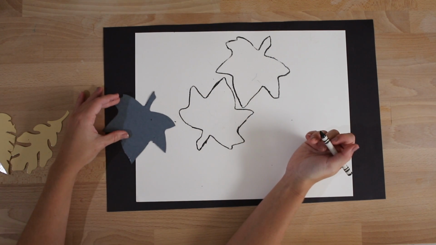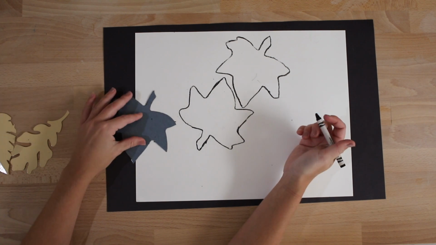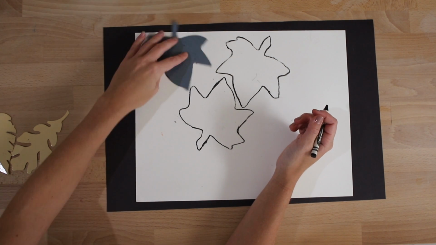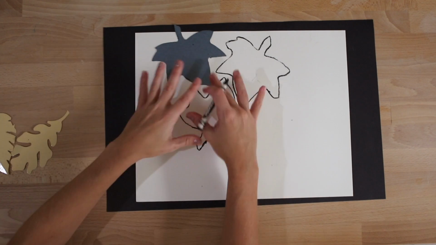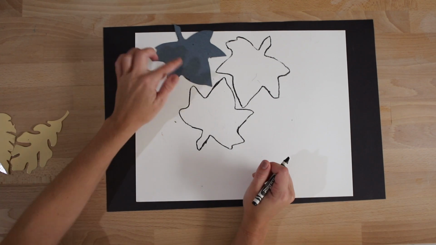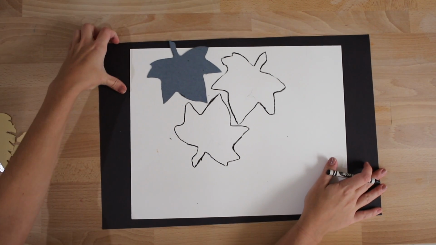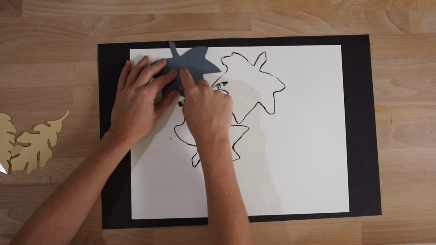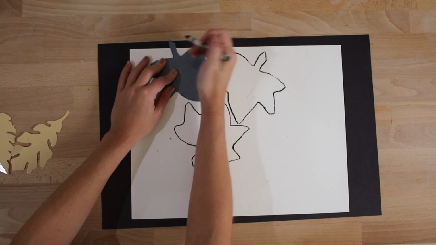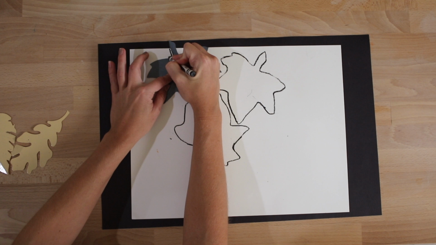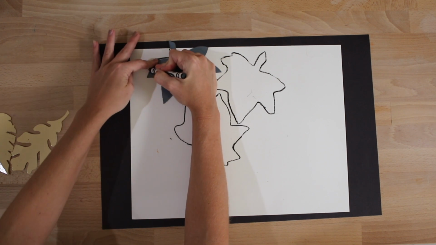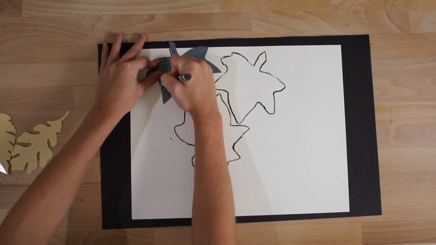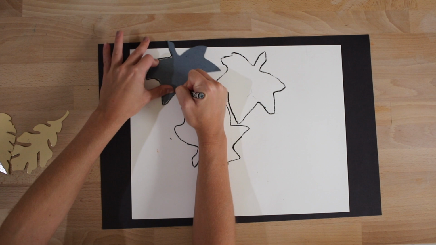Okay, excellent. So now from here, you're going to continue to outline your leaf throughout the paper. You're going to see that sometimes when you outline, the leaf is actually going to go off of your white watercolor paper. That's okay. So look, I'm going to do another outline here.